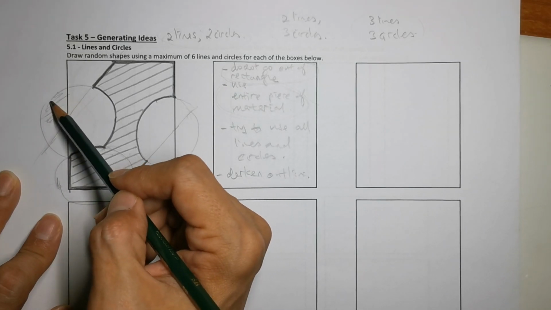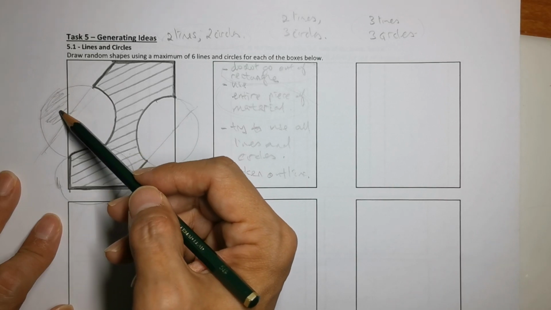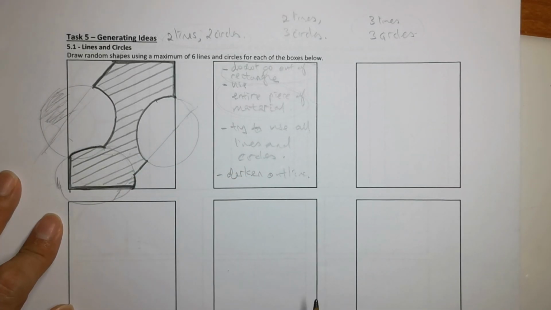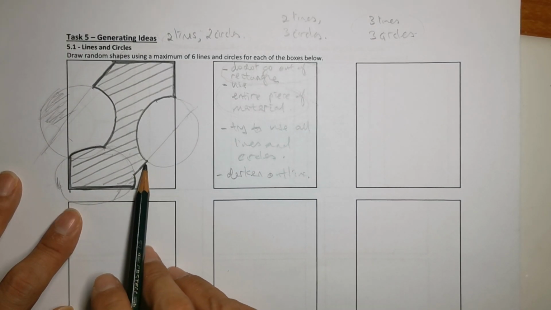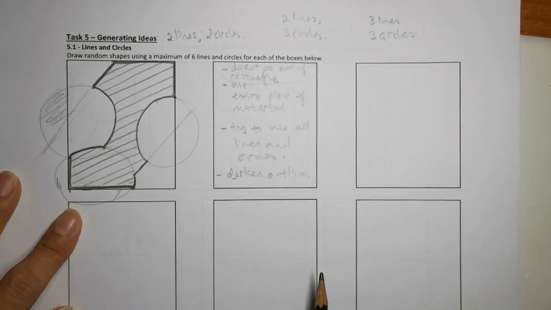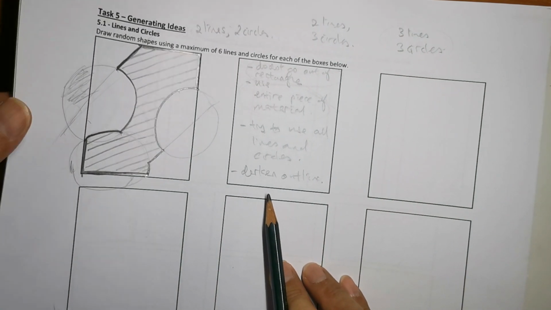Avoid this type of shading, because you will find that certain areas will be shaded and certain areas are not shaded. Very important, you need to darken the outline so that at one look the shape stands out. So that's the first part for task number 5.